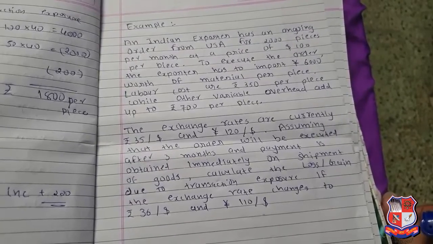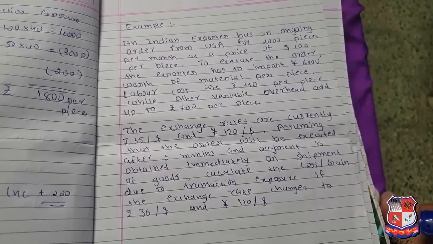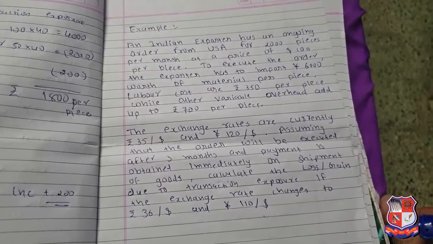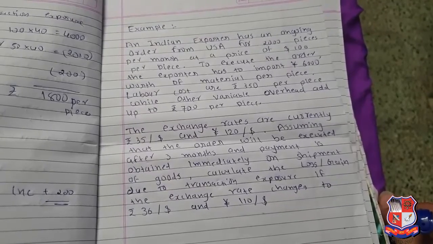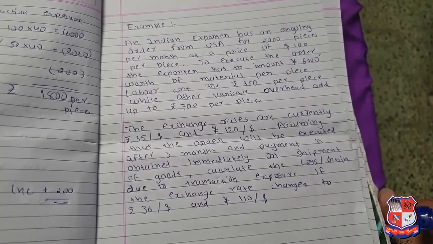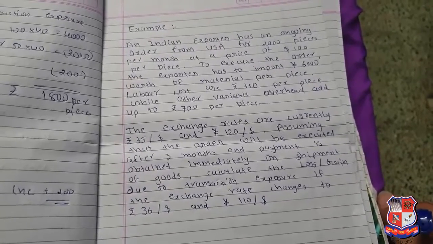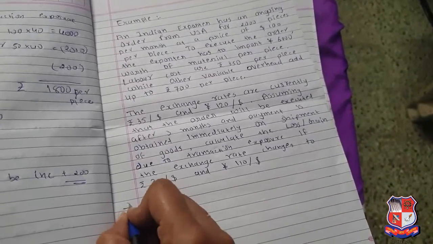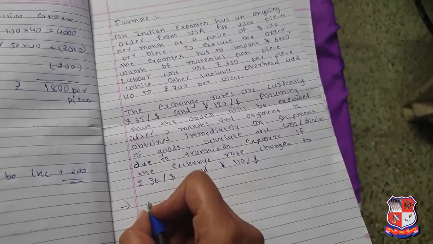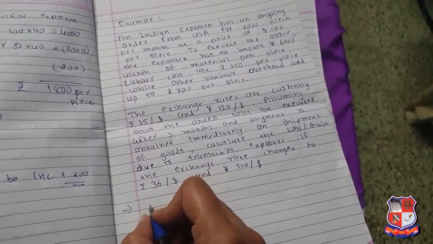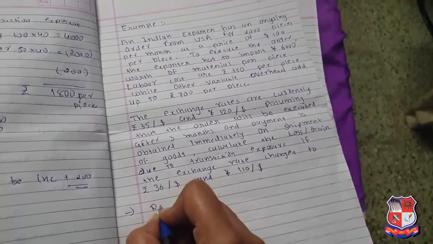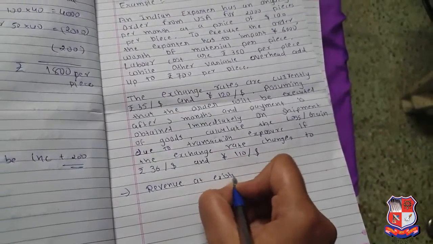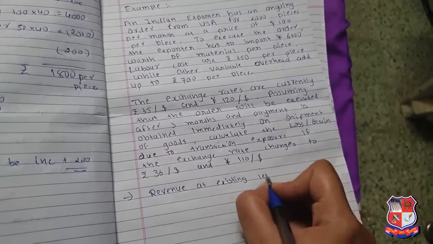Assuming that the order will be executed after 3 months and payment is obtained immediately on the shipment of the goods, calculate the loss or gain due to the transaction exposure if the exchange rate changes to 36 rupees per dollar and the yen to 110 per dollar. So again we have to find out the transaction exposure's impact. As in the last sum, we will work with revenue and cost. Firstly we will find the revenue at the existing, or current, level.